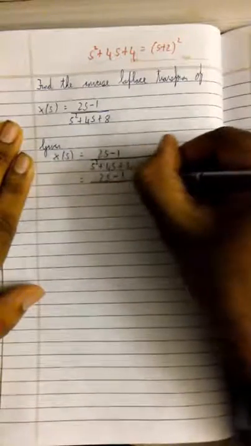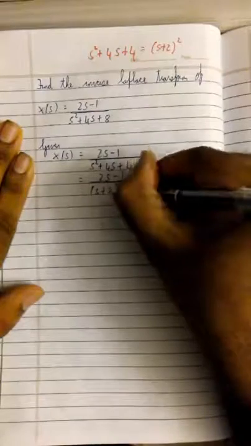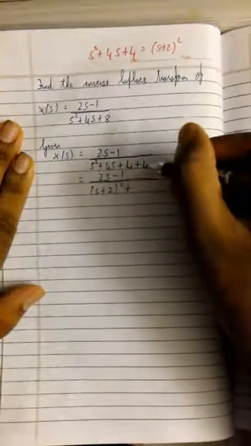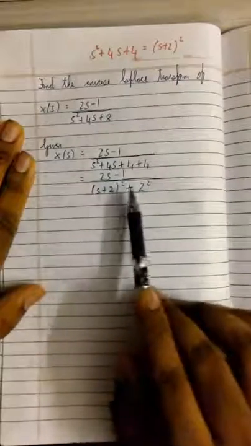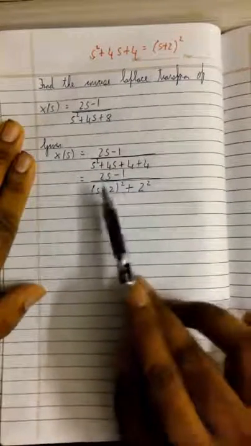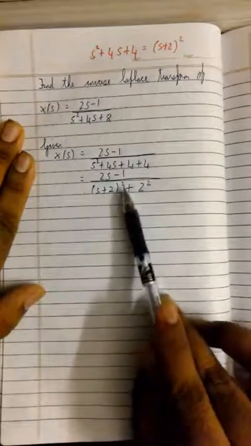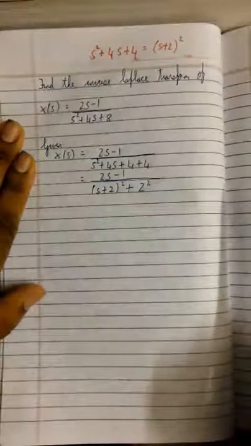So I divide this 8 into 4 plus 4, and this 4 I can give over here, the other 4 I can take as the constant, or in other words, I can write this as (2s - 1) by (s + 2)^2 + 4, where 4 is nothing but 2^2. See, so here also I have made this successfully. I have made the denominator in this format, (s + a) the whole squared plus omega 0 squared, right?